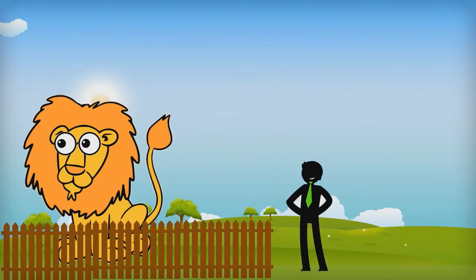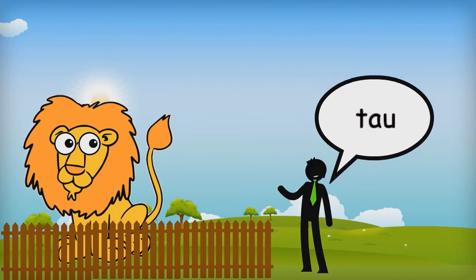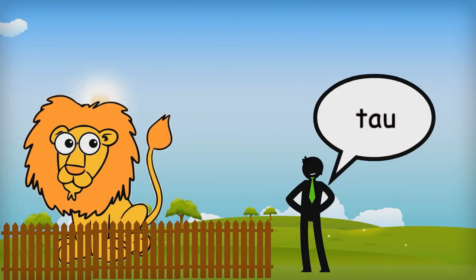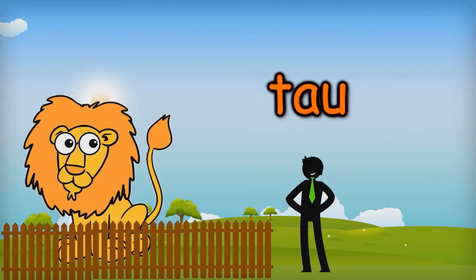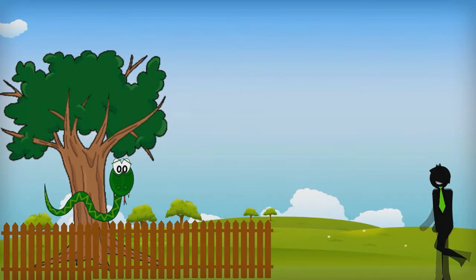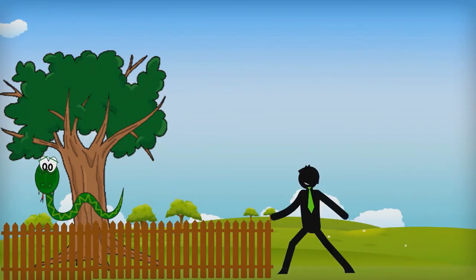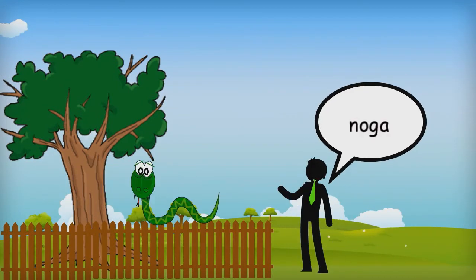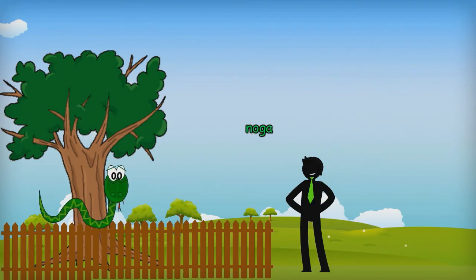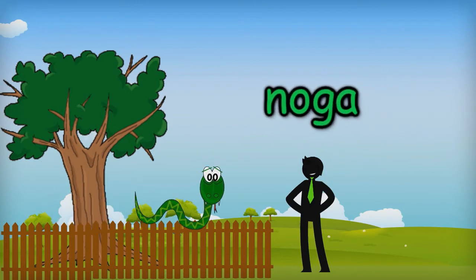And the word for lion in Sepedi? Tau. Very good, tau. Now what is the word for snake in Sepedi? Noga. That's right, it's noga.